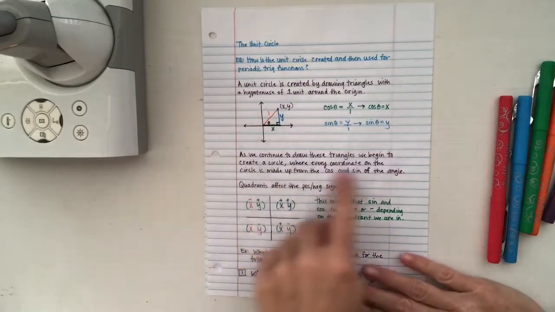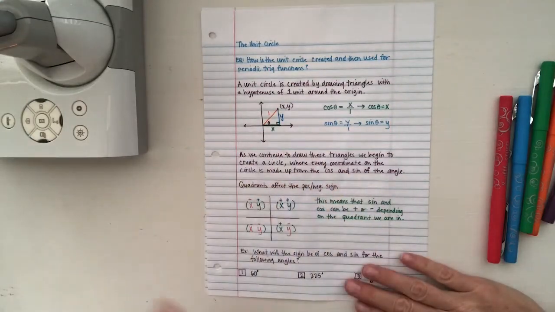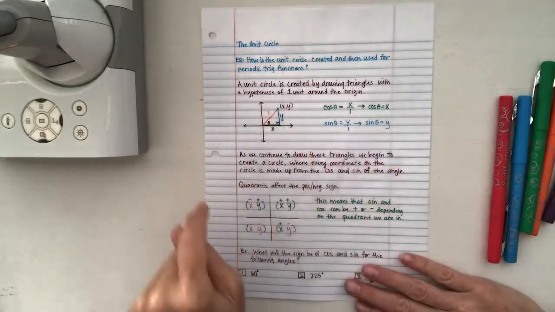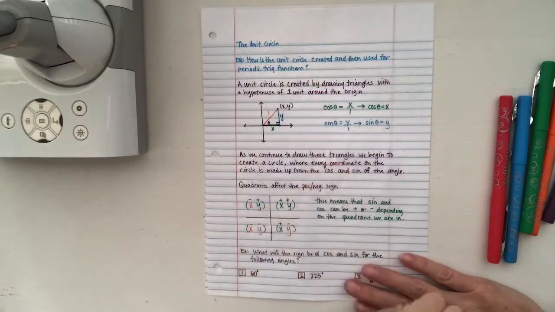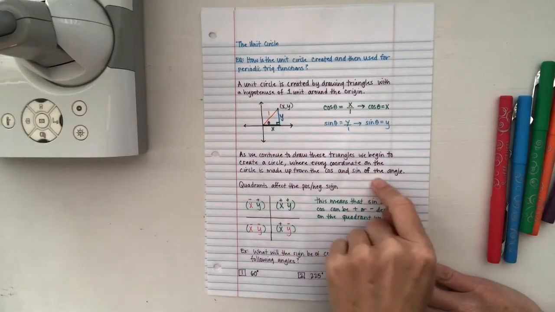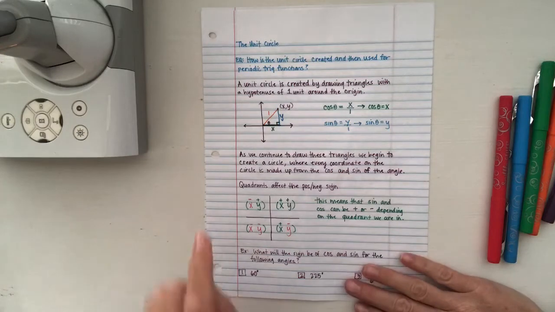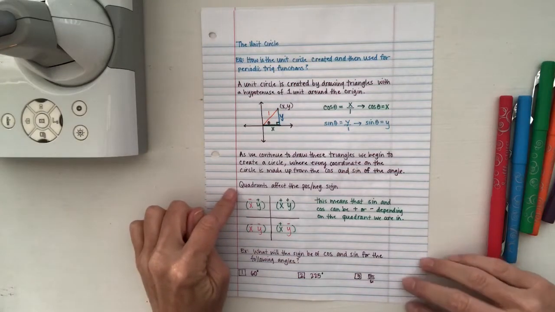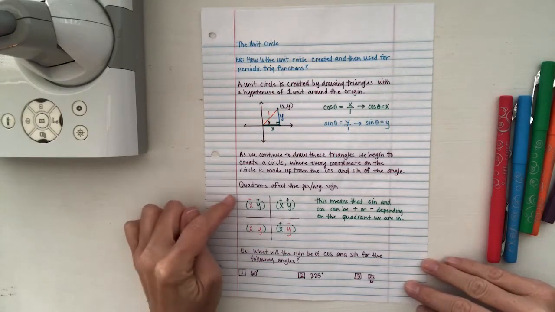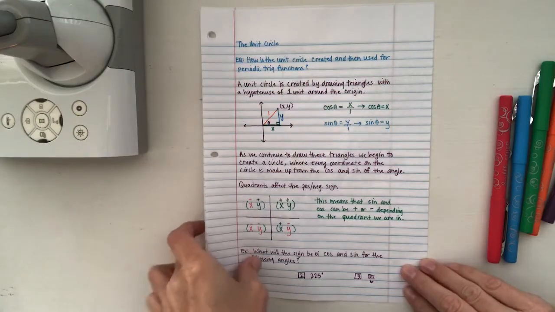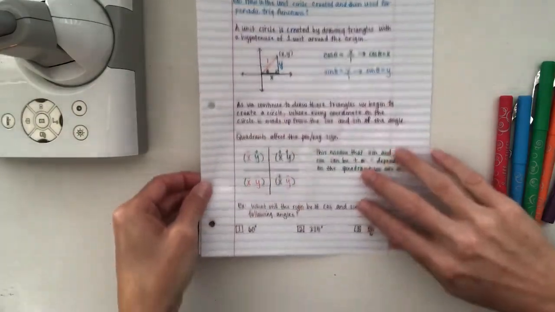All right, so as we continue to draw triangles, you could see, as you continue to draw them around, you begin to create that circle, right? And so every coordinate on the circle has a cosine and a sine value. And so that's going to be extremely convenient for us. But before we do that, I need us to have a really good sense of positive and negative quadrants, okay? And then we'll get into actually creating a unit circle.